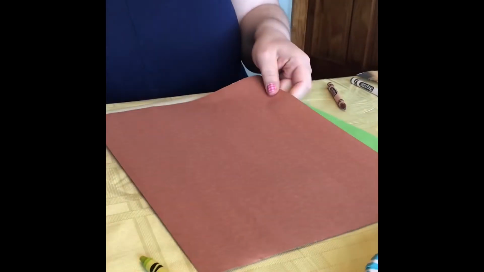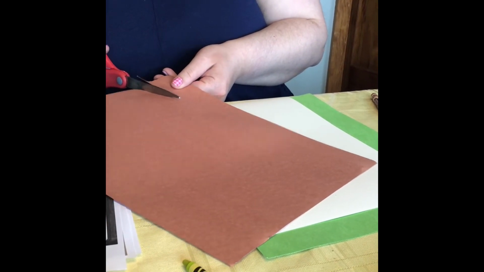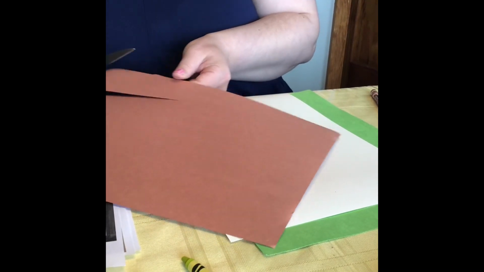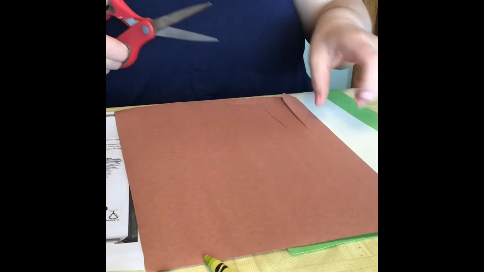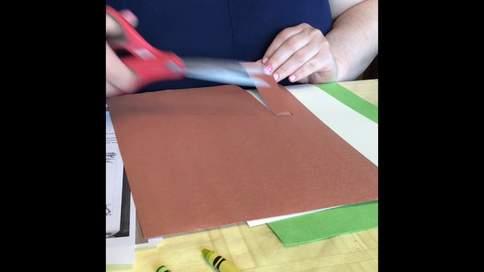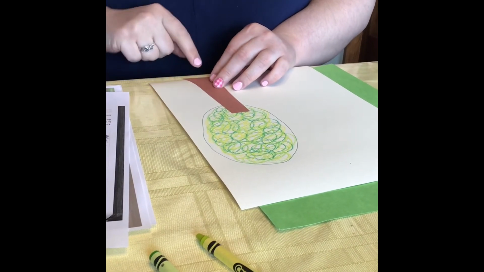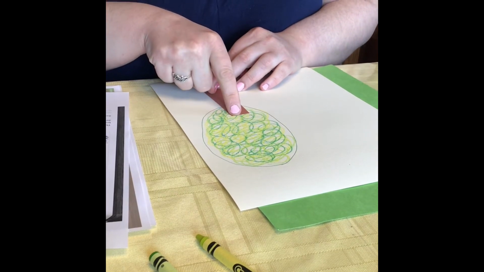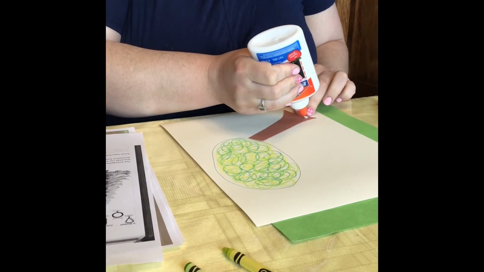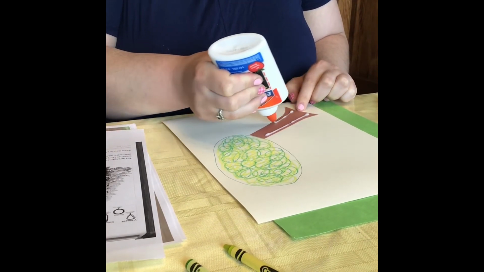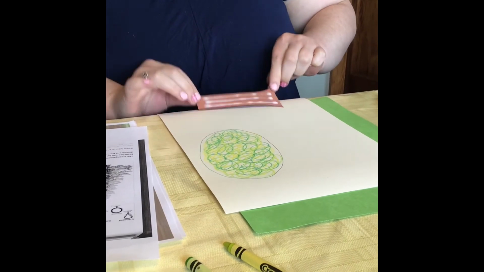So we are going to use our scissors and some paper to cut out a trunk for our maple tree. I'm making it a little wider on the bottom and a little skinnier on the top. There we go. That goes about from the bottom of my page to halfway up my tree, which is where my leaves start. I'm going to glue down my trunk with 3 lines of glue and stick it onto my page.